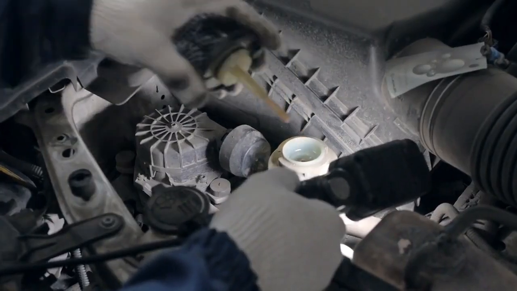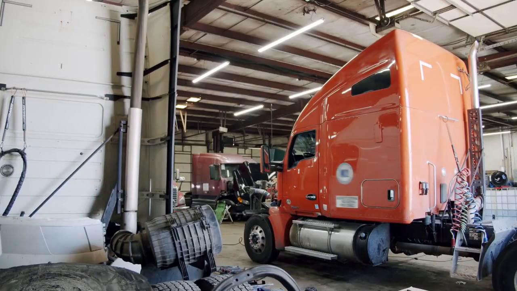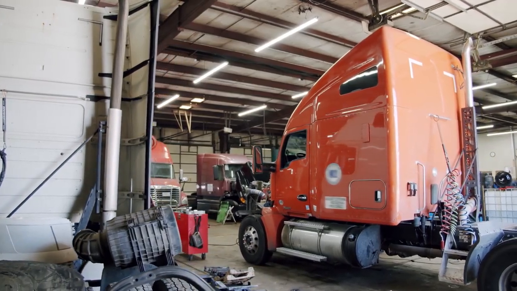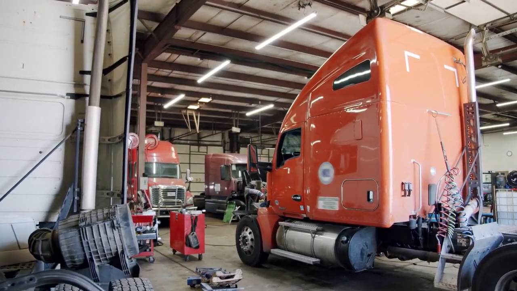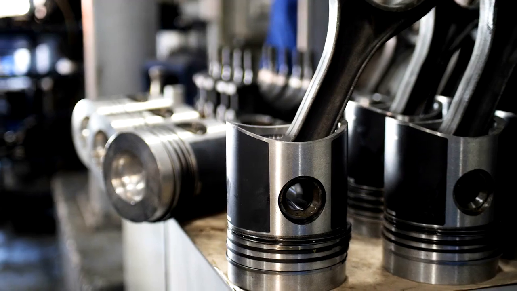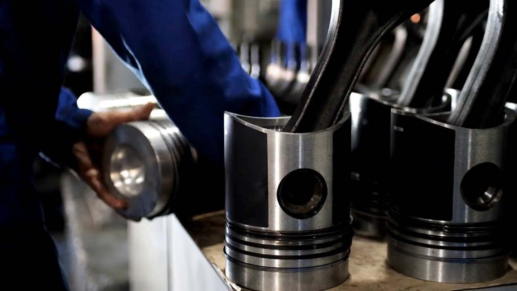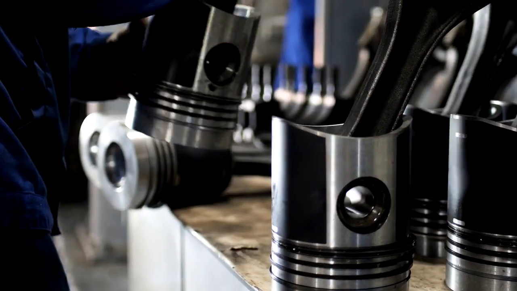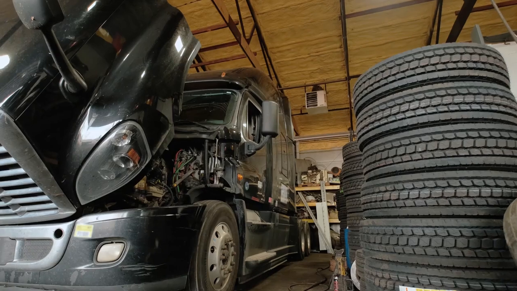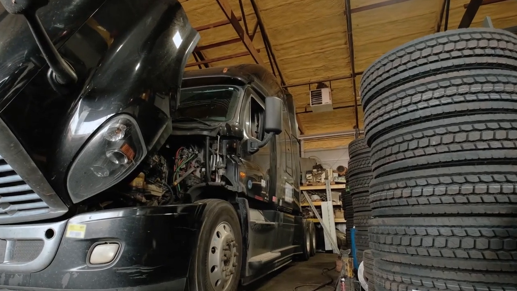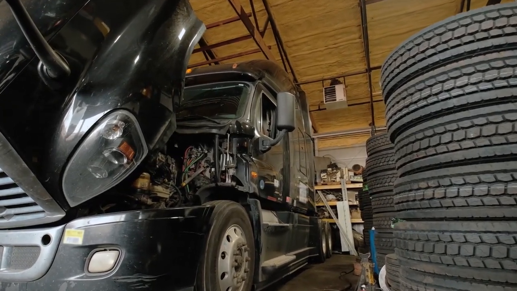Benefits of regular engine diagnostics. Regular engine diagnostics offer a range of benefits that enhance your truck's performance and longevity. Keeping your engine healthy is not just about stopping problems, it's also about optimizing performance. Here are 3 significant benefits you can gain from consistent diagnostics.